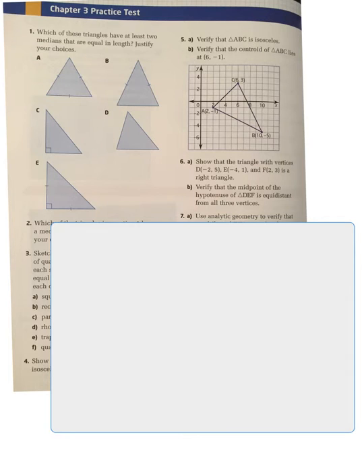Perfect. Chapter 3 practice says, which of the three triangles have at least two medians that are equal in length? Well, of course, A is an equilateral triangle. That's one of the hot favorites. B is isosceles.